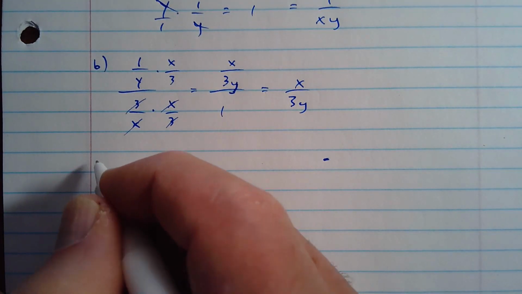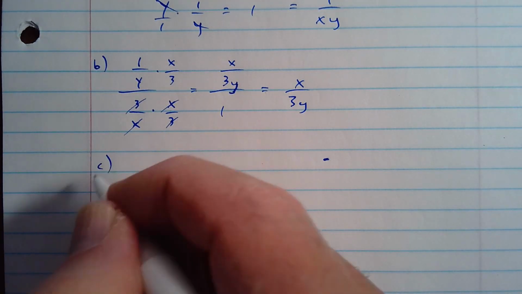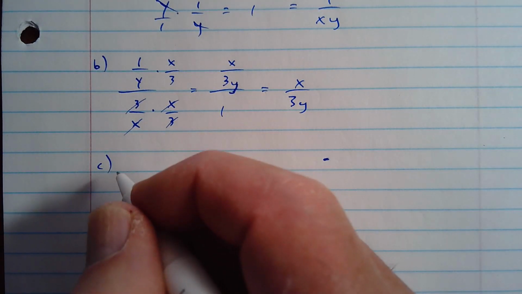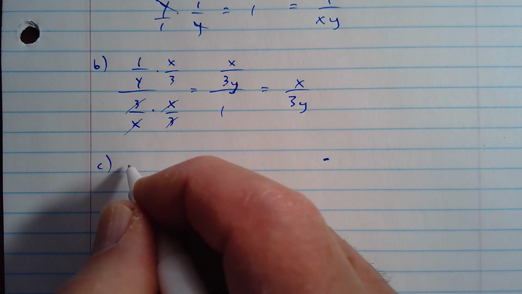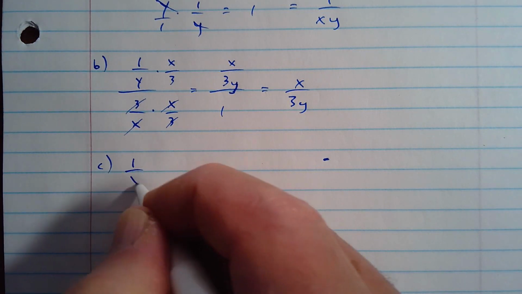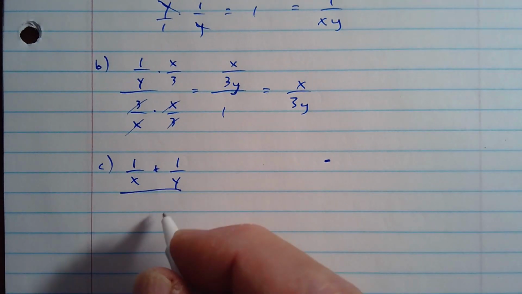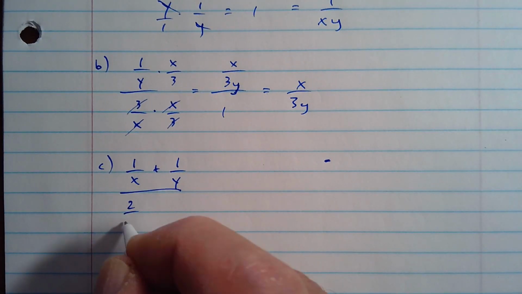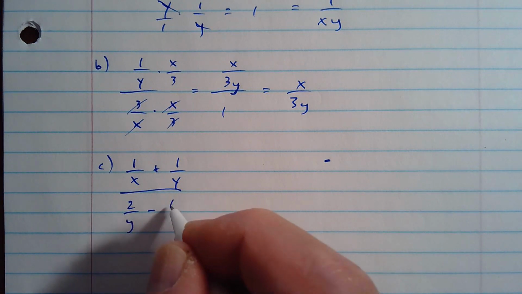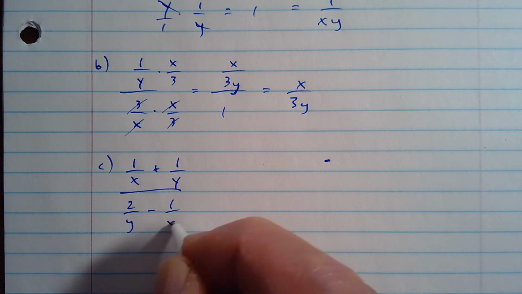Alright, last, I guess, 2 of these. I'm going to show you 2 methods, so it's 2 different ways of doing the same problem. Alright, so we got 1 over x plus 1 over y in the top of our fraction, and then a 2 over y minus 1 over x.